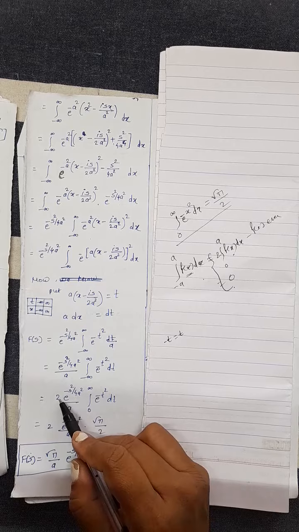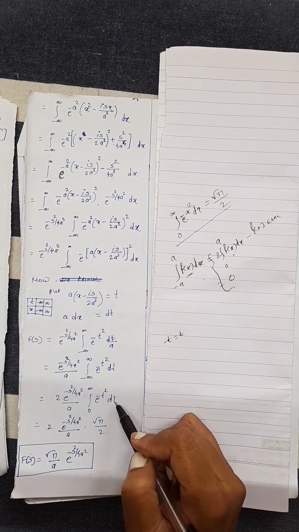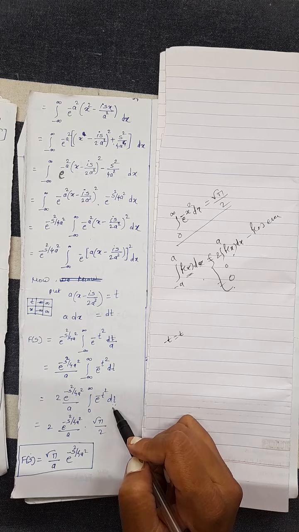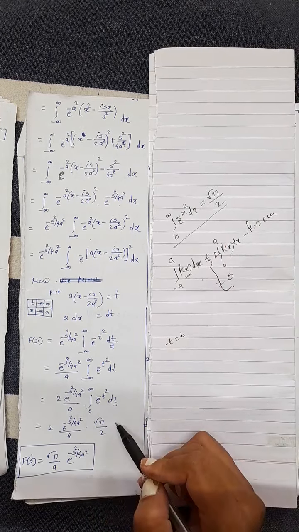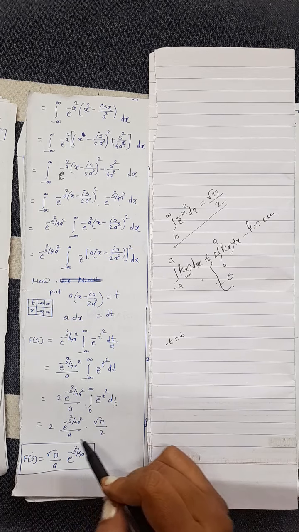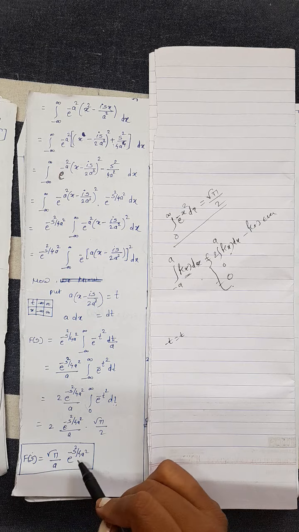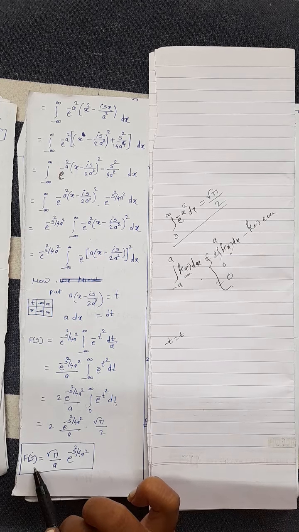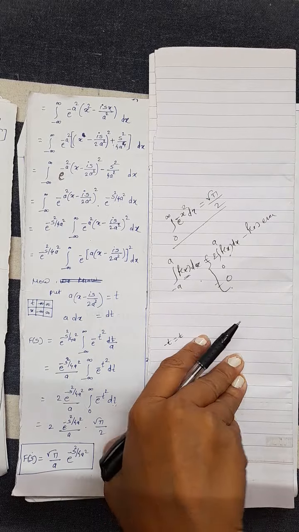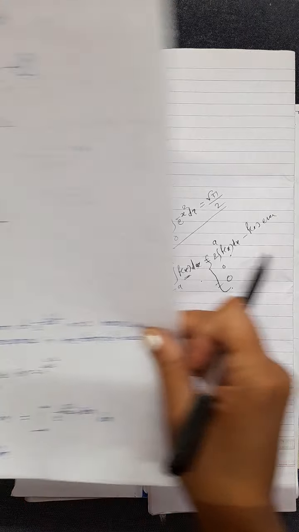0 to infinity, this becomes 2 times e raised to minus t square by t square dt. Now it is the standard integration whose value is root pi by 2. The rest of the terms as it is. 2 gets cancelled. Answer is root pi upon a into e raised to this term as it is. This is the Fourier transform we have just calculated for the function e raised to minus a square x square. This is the first question we have done.